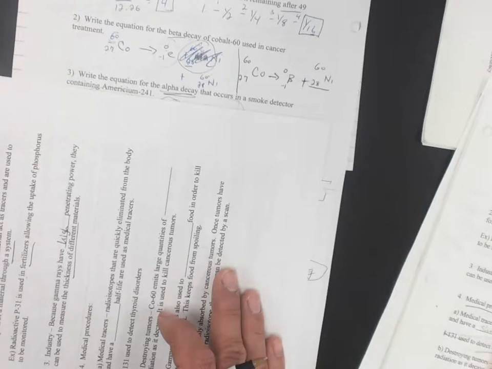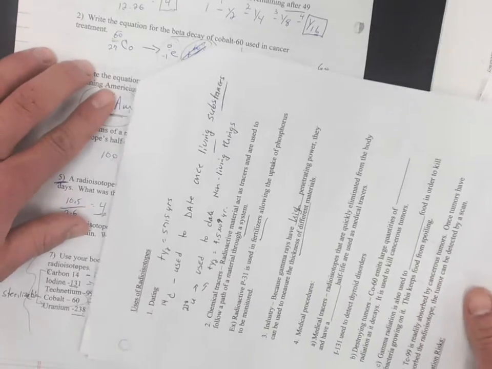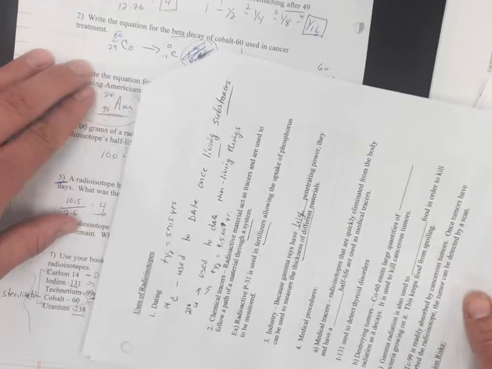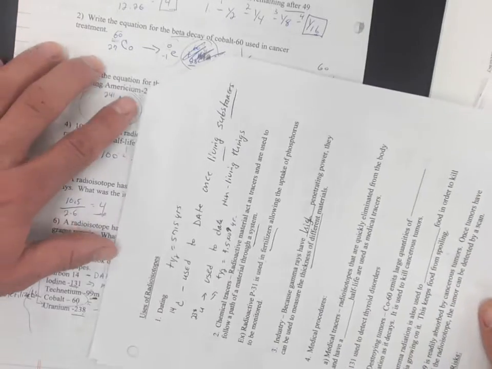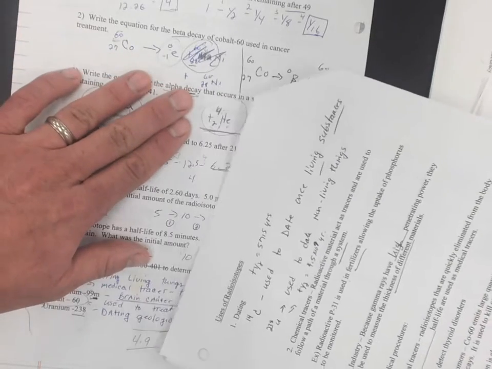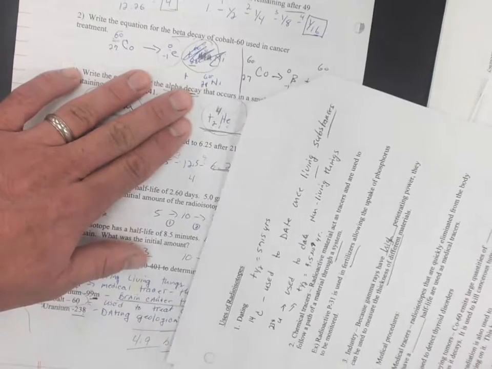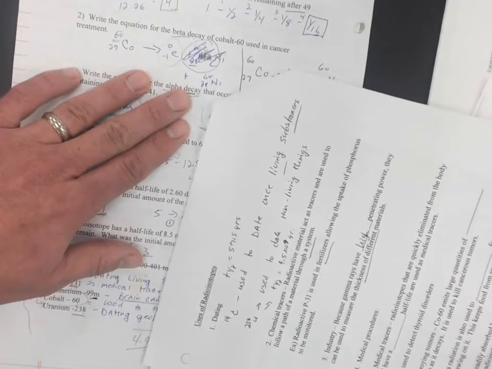Anyone think they got it? Okay, go ahead. Give us our first one here. Good job. It undergoes alpha decay. What do I write for alpha decay? Perfect. He 4 2. And did you get your last unknown?